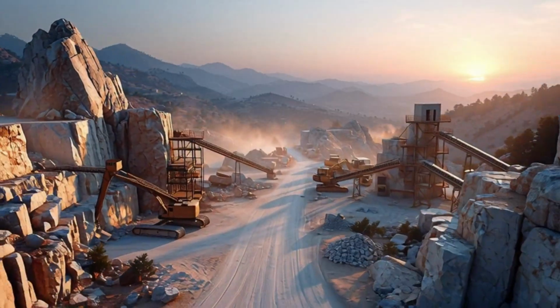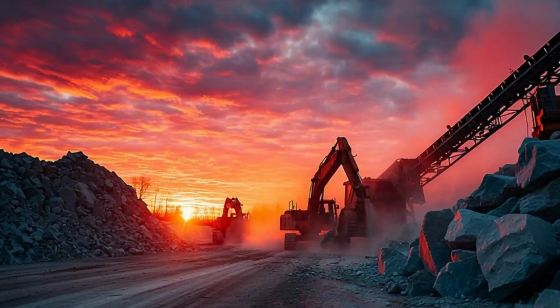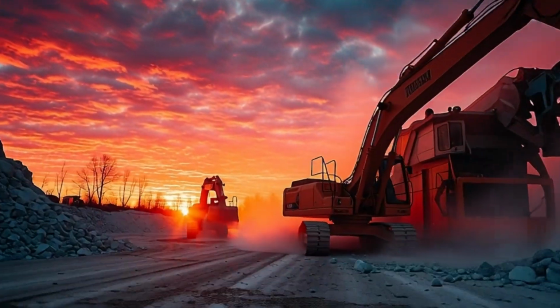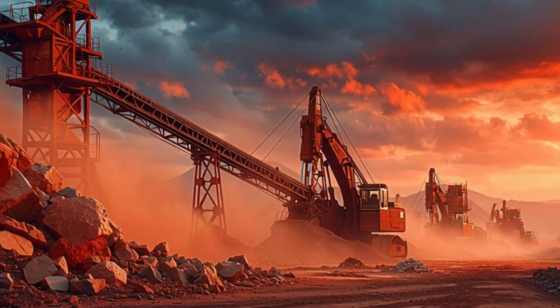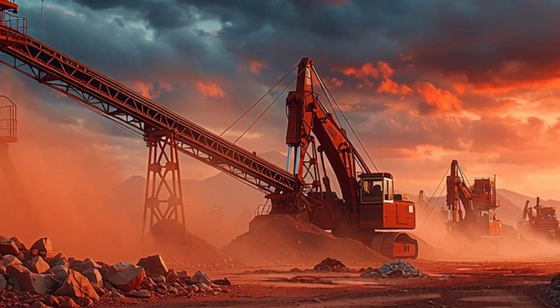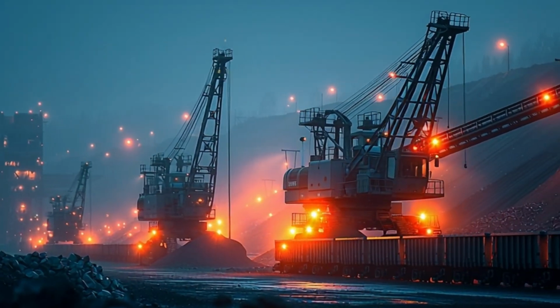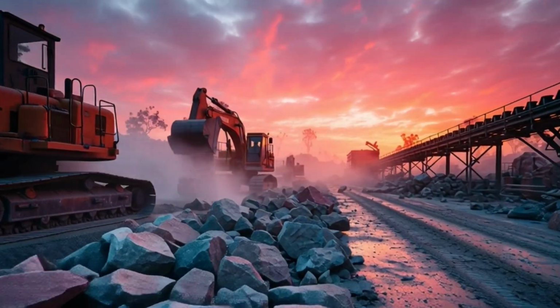Mining operations run non-stop to meet global demand. Cement production supports cities, roads, and bridges worldwide. Without limestone, cement manufacturing would not exist. Once extracted, the stone moves toward the factory. This marks the beginning of the industrial transformation.